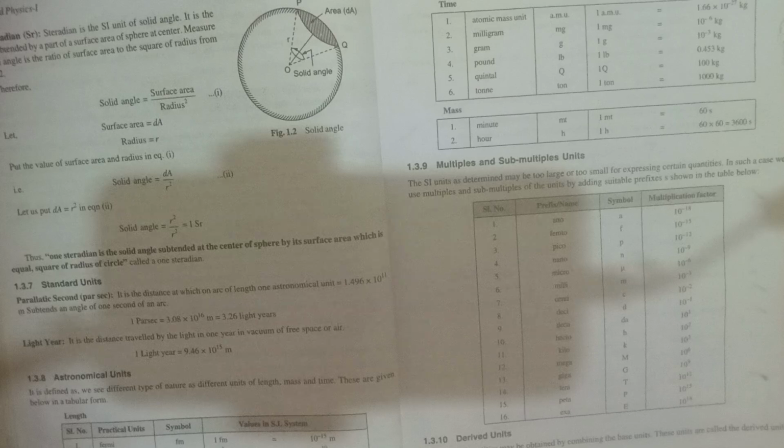Standard units: parallactic second, or parsec. It is defined as the distance at which an arc of length 1 astronomical unit, equal to 1.496 times 10 to the power 11 meter, subtends an angle of 1 second of arc. 1 parsec is equal to 3.08 times 10 to the power 16 meter, or 3.26 light years.